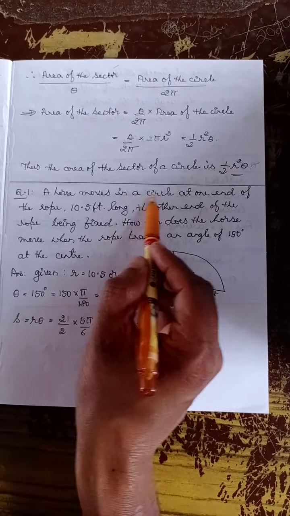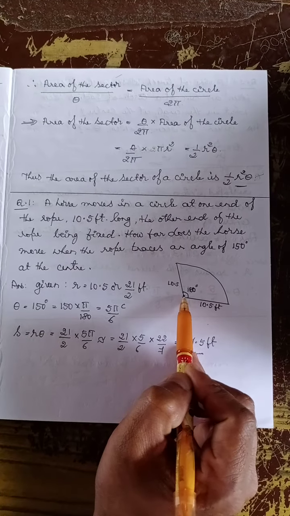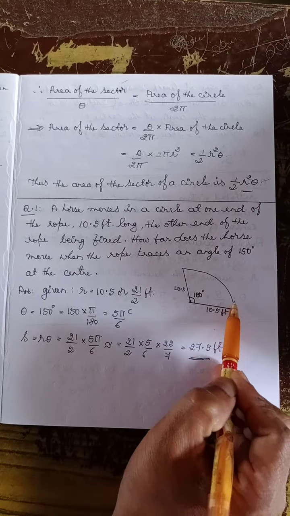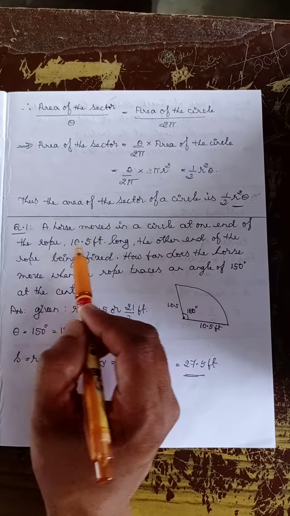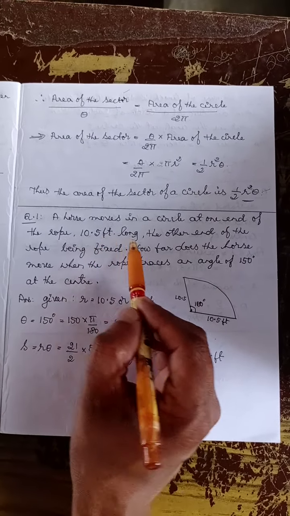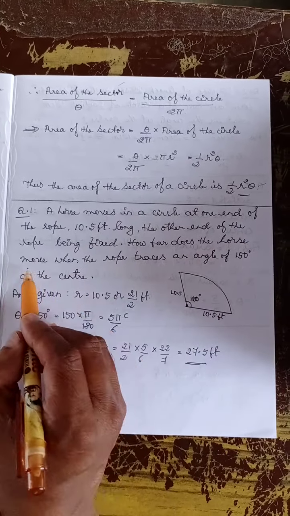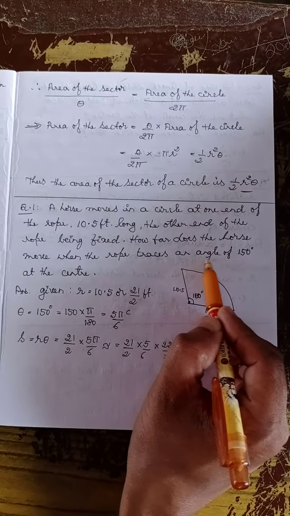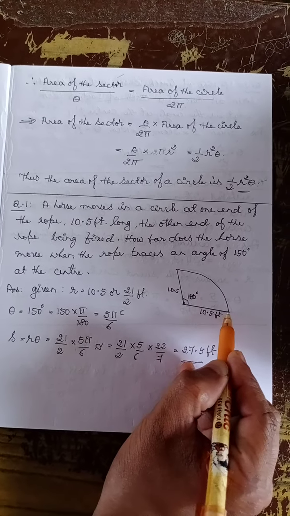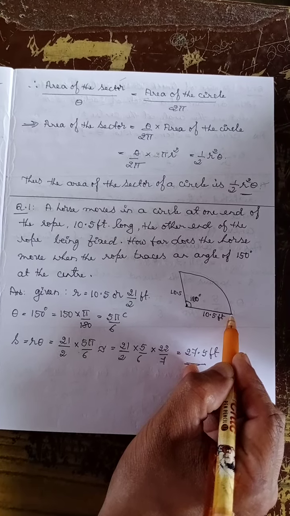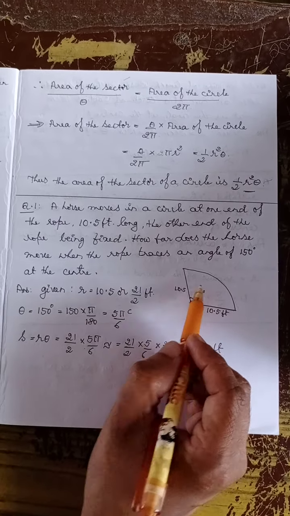A horse moves in a circle, tied at one end of the rope. The horse is moving like this. Here the horse is tied and this is the rope. The horse is moving here, at one end of the rope, and the rope is 10.5 feet long, the other end of the rope being fixed. How far does the horse move when the rope turns through an angle of 150 degrees? The horse starts from this starting point and comes here. The angle formed at the center is 150 degrees.